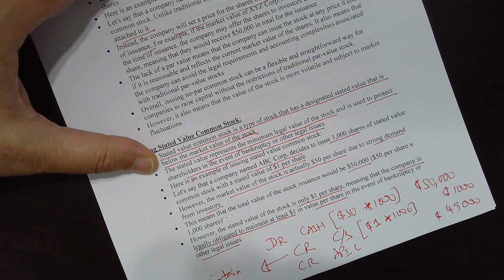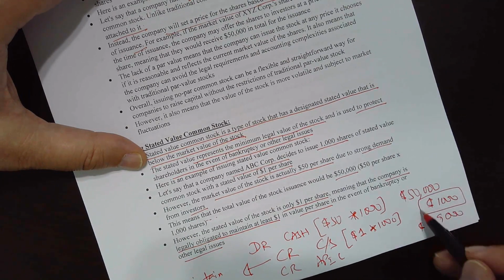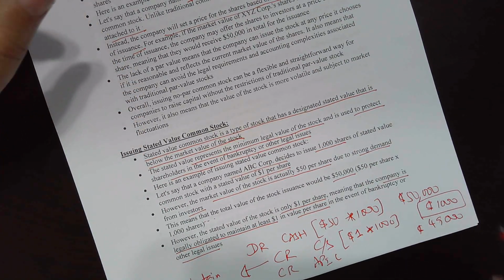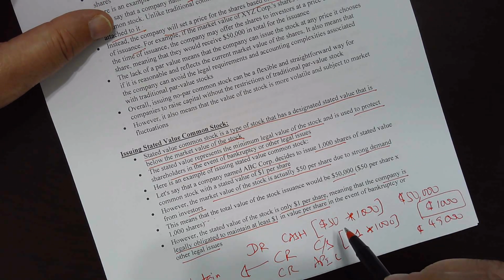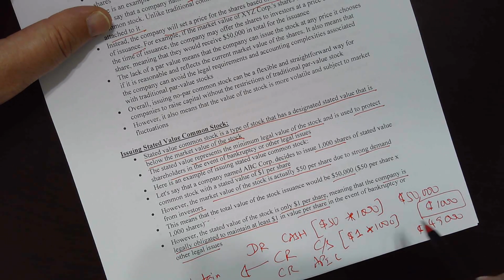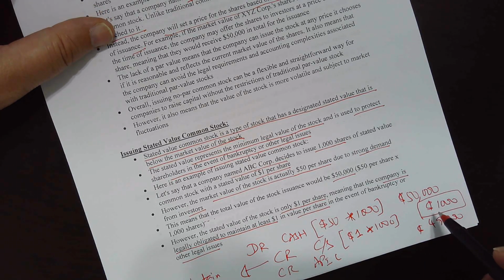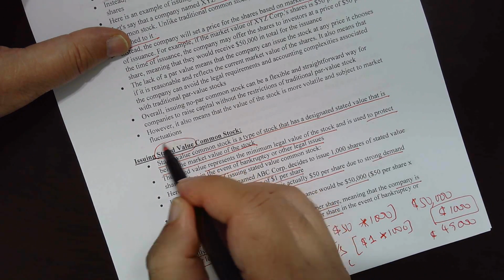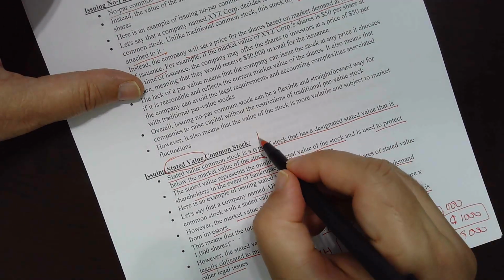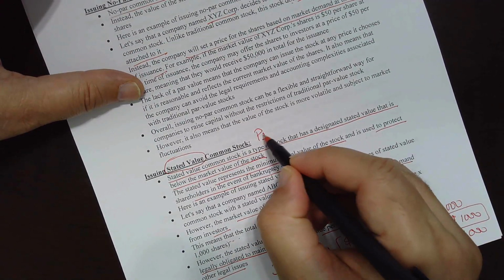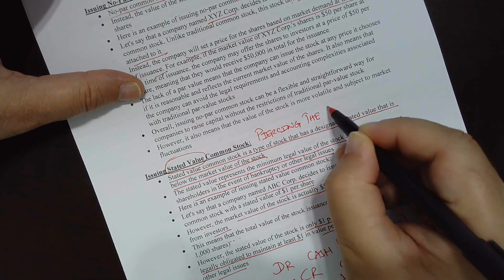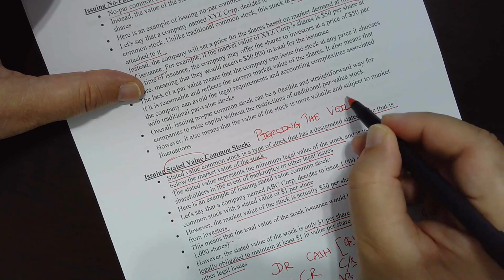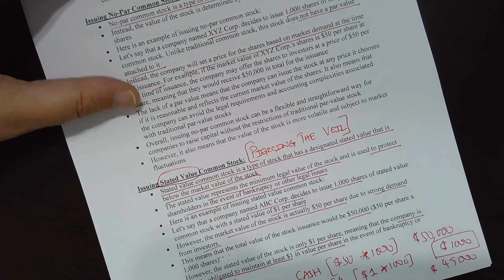This $1,000 should be available all the time to the corporation in case any holder of this share wants to sell back their stock, and they should be able to get $1,000 in value. That is the idea of a stated value. And there is a concept, if you want to Google it, called piercing the veil. If you're interested, you can read about it by Googling it.